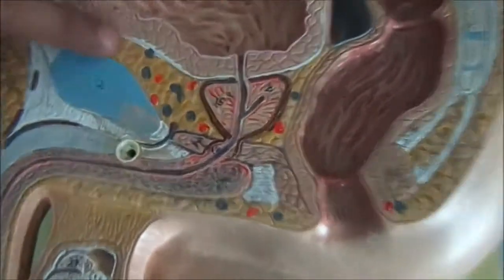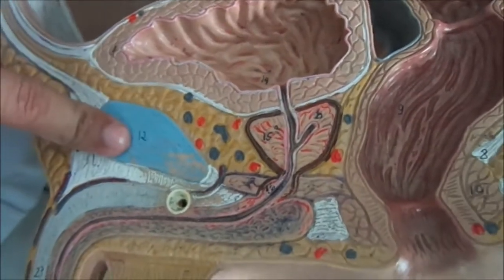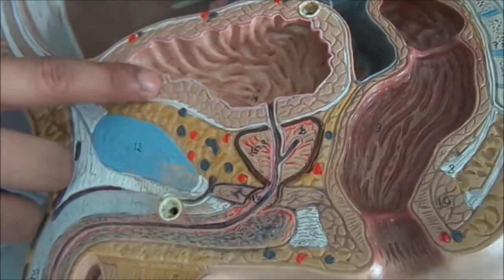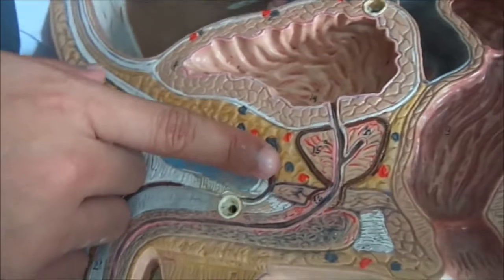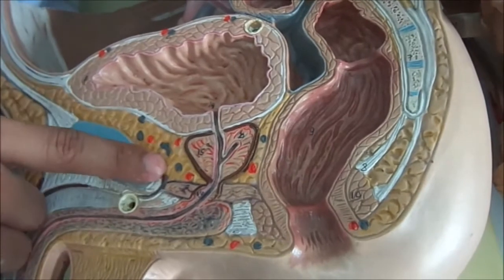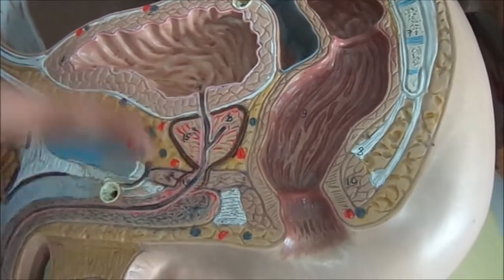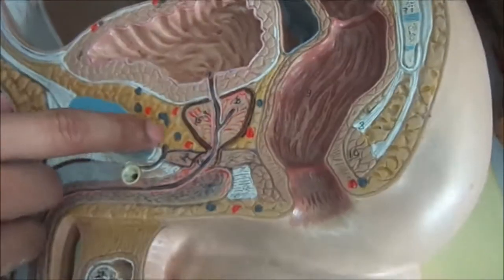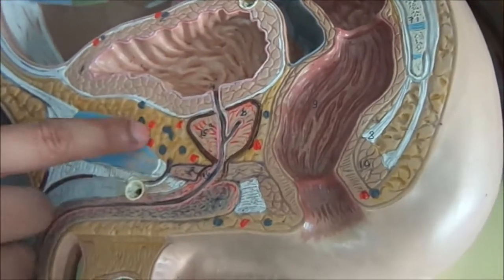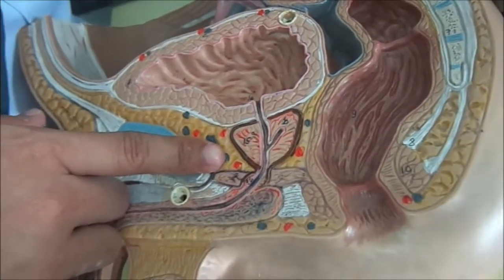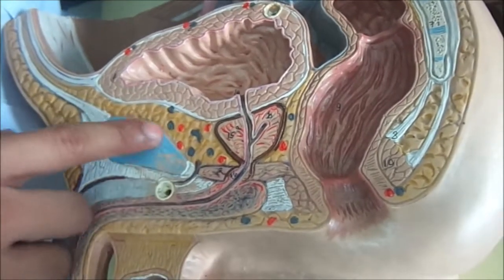Here, it is the space of Retzius, in between the pubic symphysis and the bladder wall. So, the anterior bladder wall. So, the space of Retzius or pre-prostatic space, since it is before the bladder wall. Composed of the venous plexus, the vessels. It has its name because of the vessels. Space of Retzius.